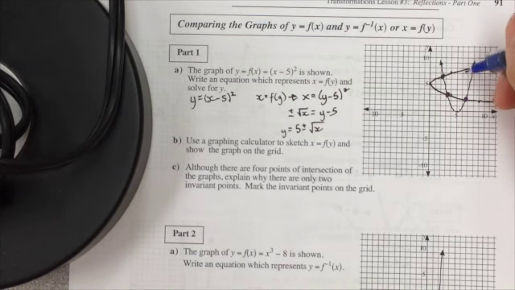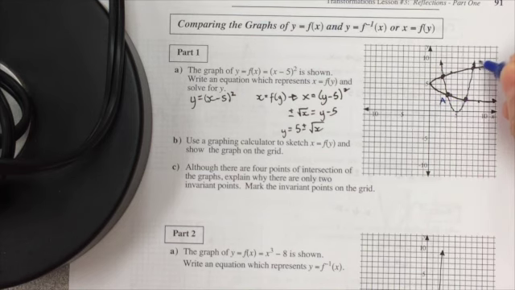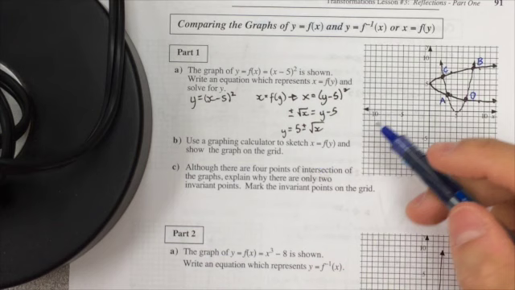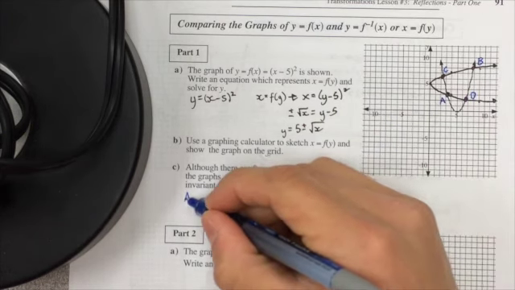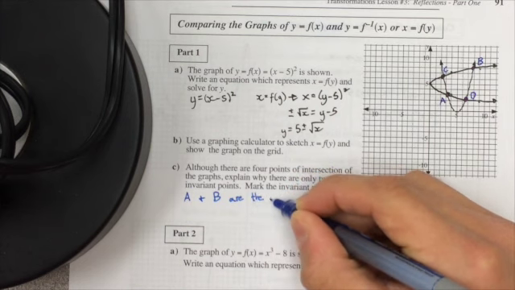So what I'm going to do first is just label what my invariant points are. My invariant points are going to be at A and at B. But then I also have these 2 points at C and D. So A and B are the invariant points.